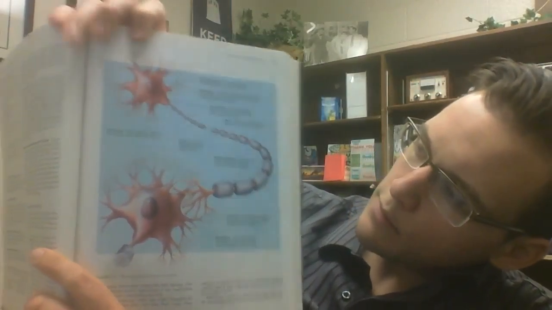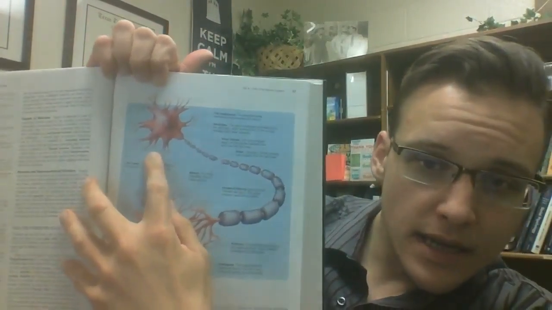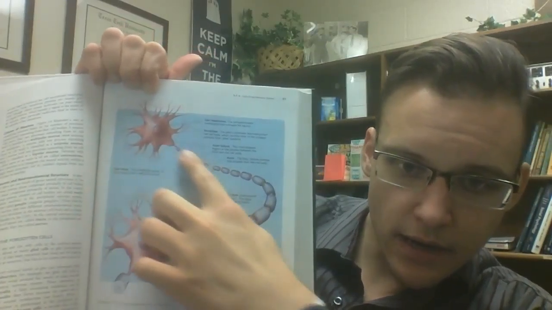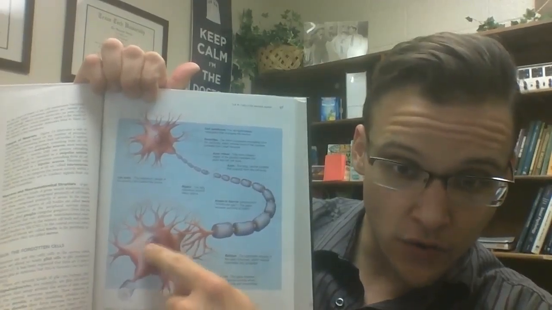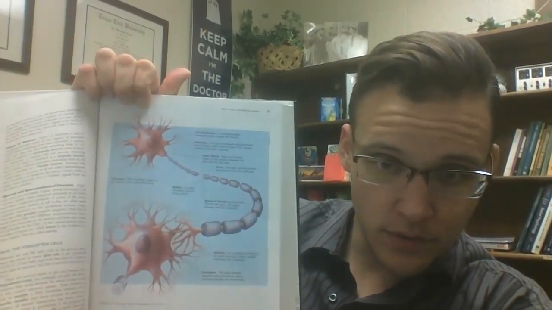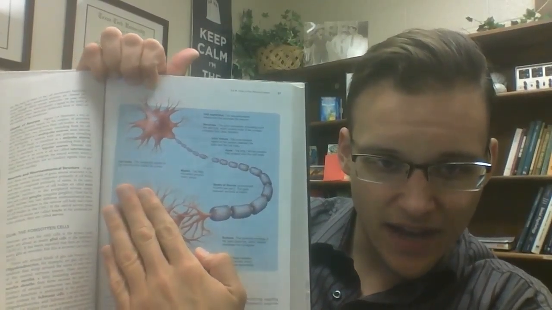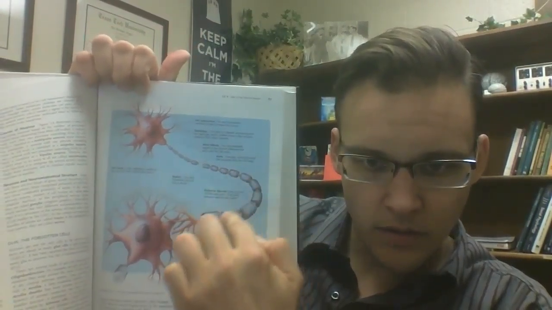But here is one of my favorite pictures of a neuron. Okay? Now, this right here is a neuron, and this is another neuron. So this is separate from all of that. Okay? So hide that from your mental image, and let's just focus on this.